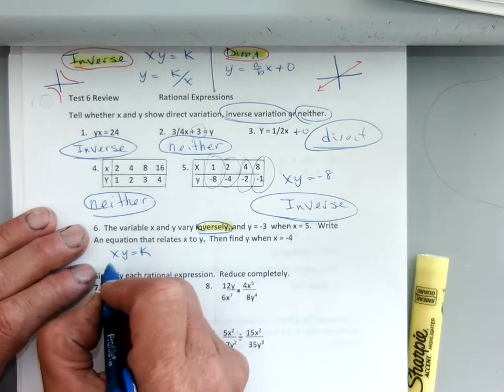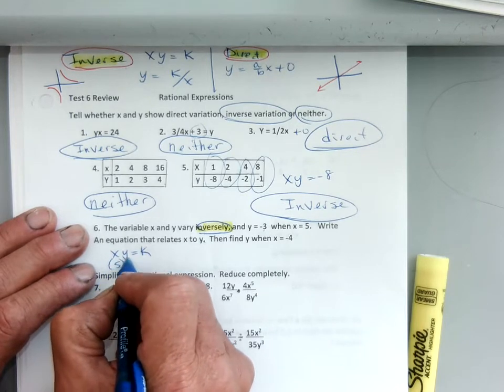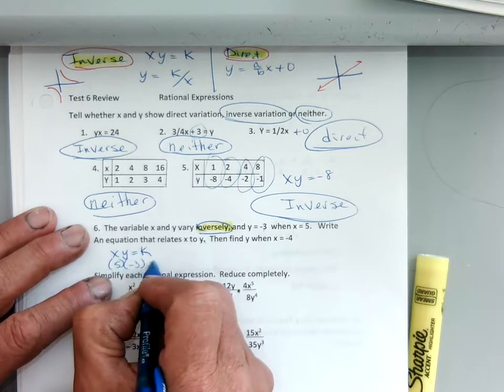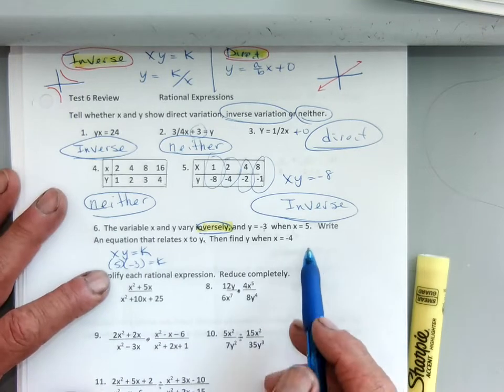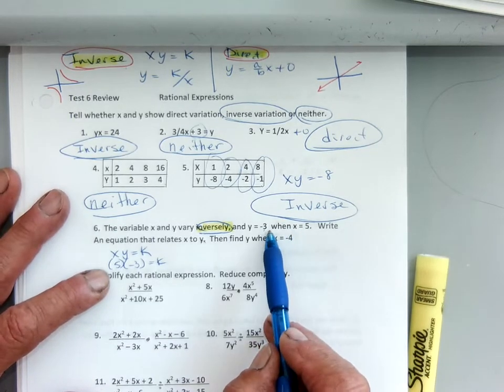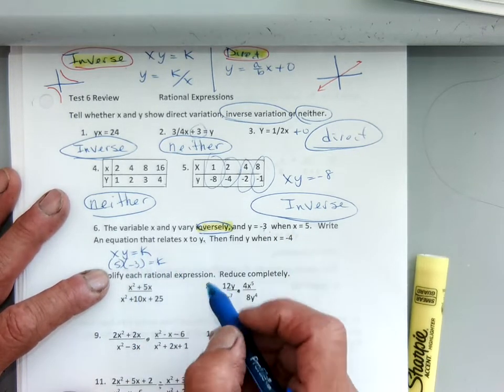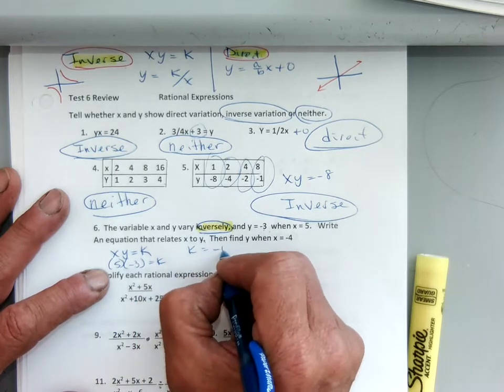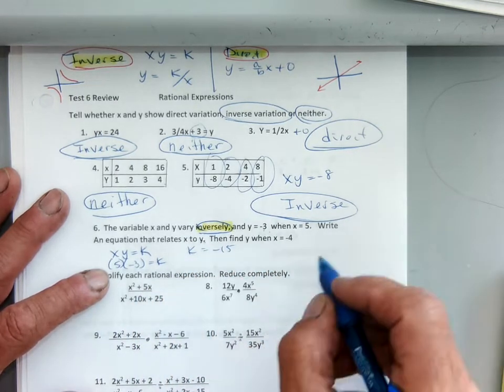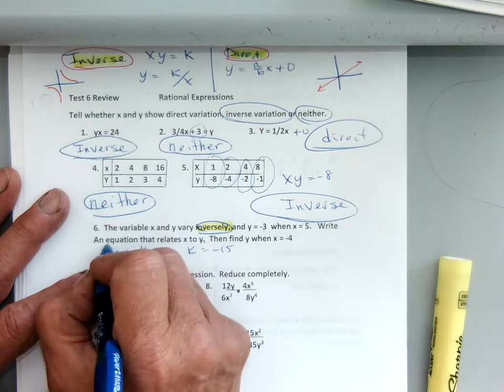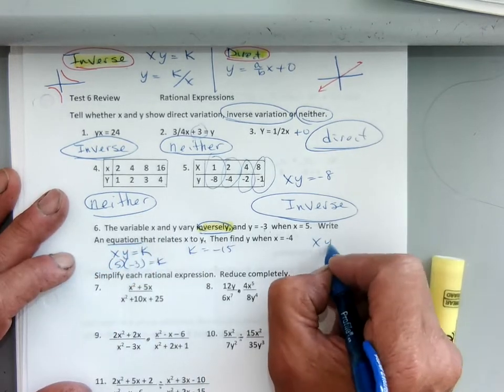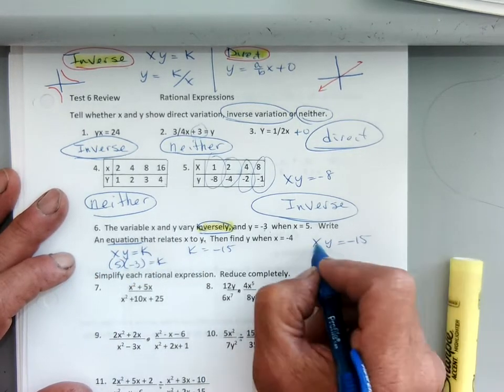So I'll go 5 times negative 3 equals some k. I just plugged in the value of y and x, and the value of k turns out to be negative 15. So my equation is this. Write an equation. So my equation is x times y equals negative 15. Okay, that's my first part of my answer.